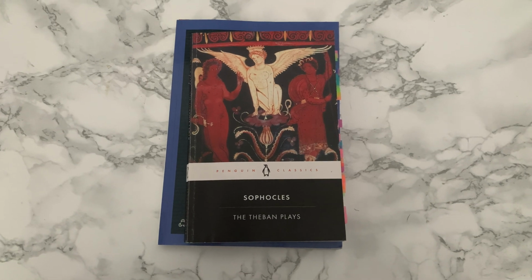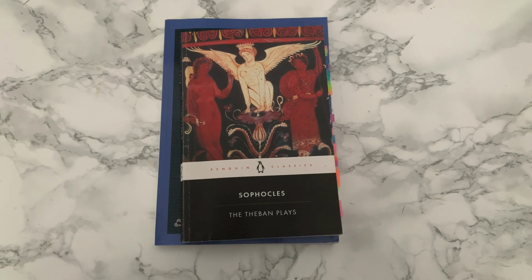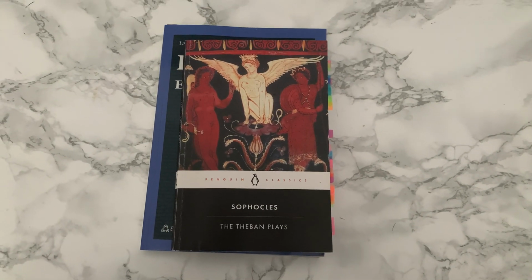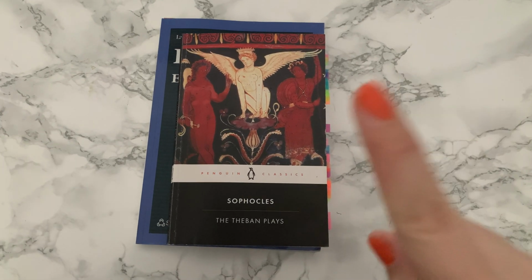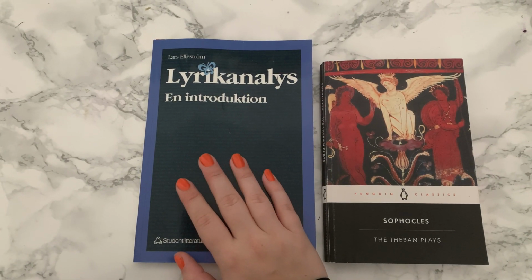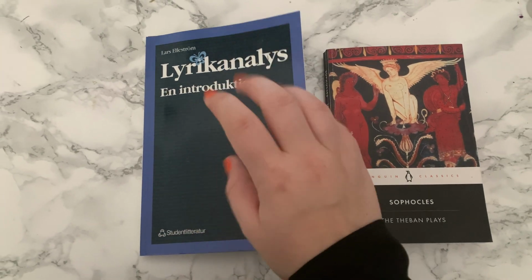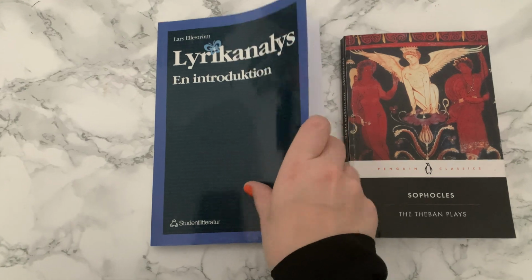I asked on my Instagram what you wanted to see the most, and the most requested thing was how I annotate my books for school. So here I have two books, one that I have recently read and one that I'm currently reading. This one here is Lyrikanalys och Introduktion, which is just a course book for me. It's one that I have to read for my course to get a deeper understanding of what we're doing.